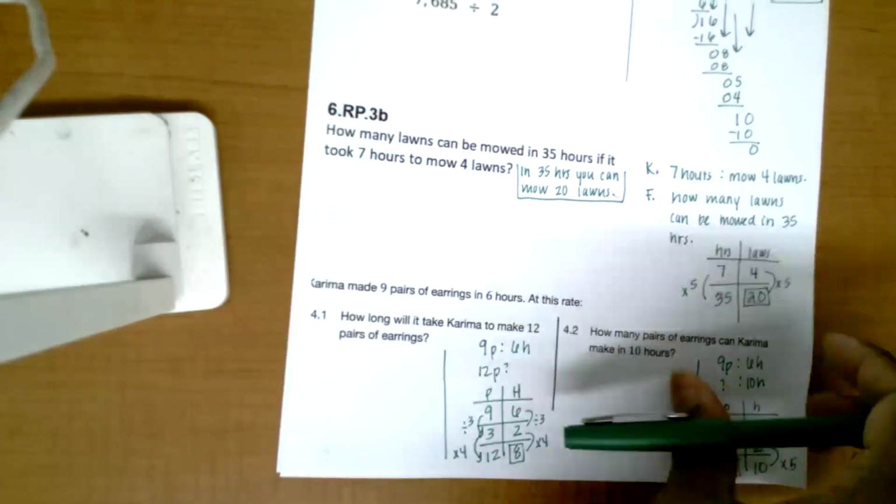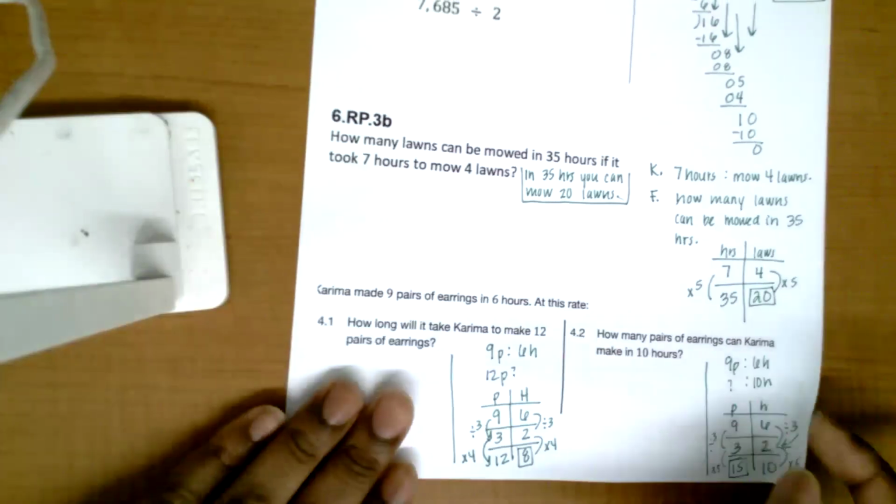How does this compare to your work, right? So go ahead and pause if you need to.